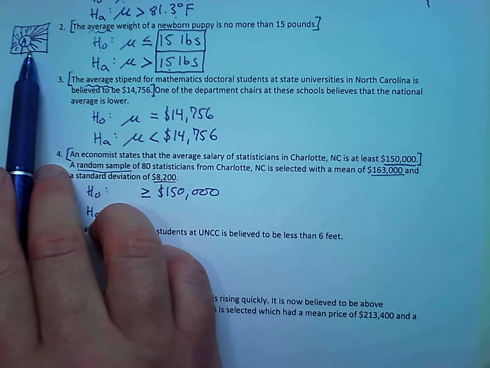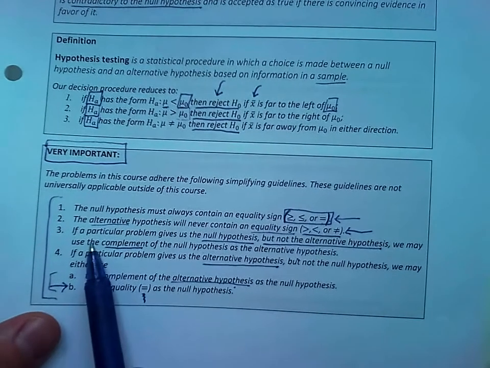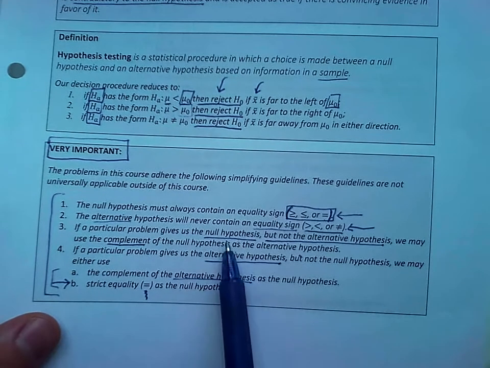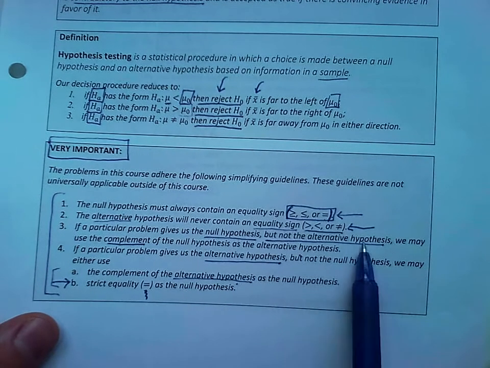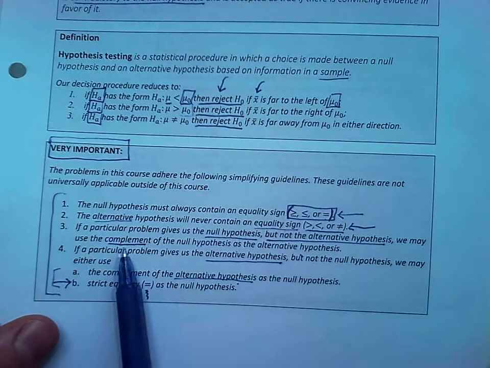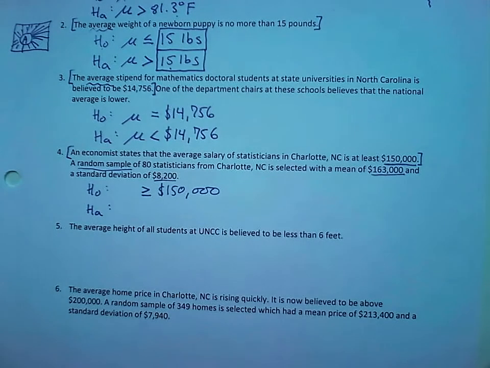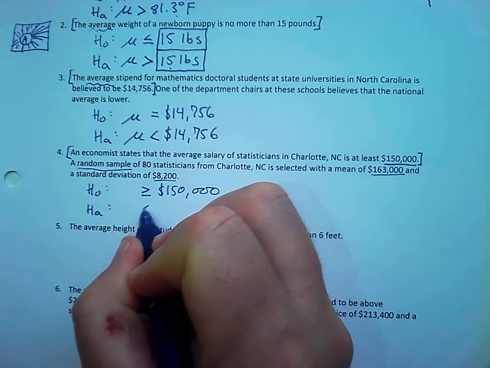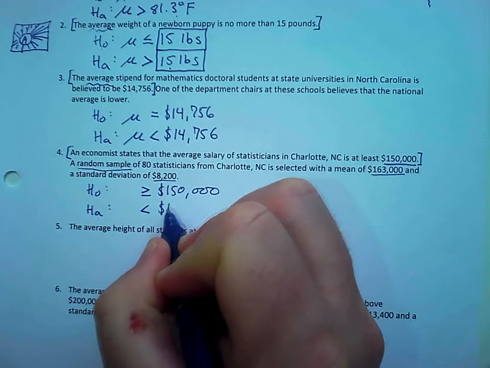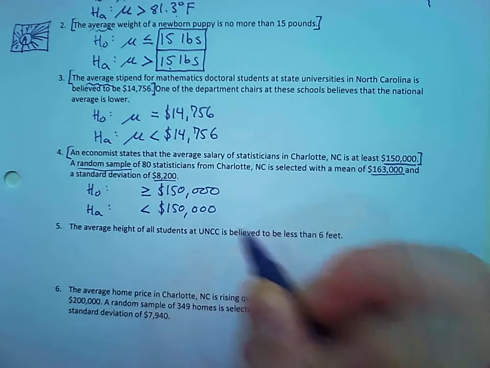The complement of the null hypothesis, right? Going back to our definition here again, if a particular problem gives us the null hypothesis but not the alternative hypothesis, we may use the complement of the null hypothesis as the alternative. So therefore, the complement is going to be strictly less than $150,000.